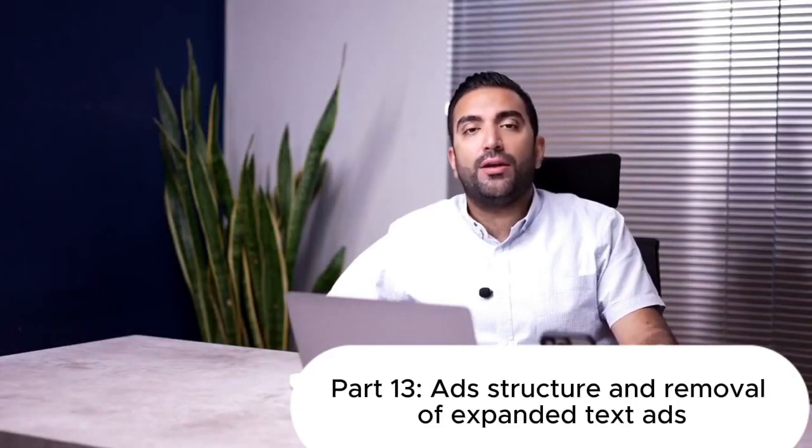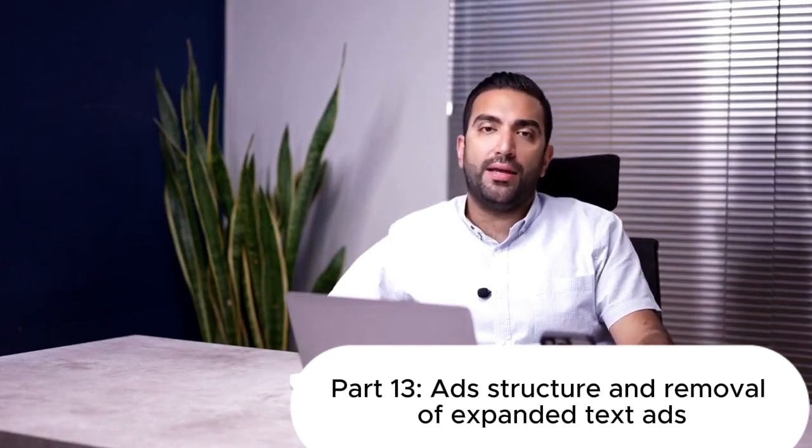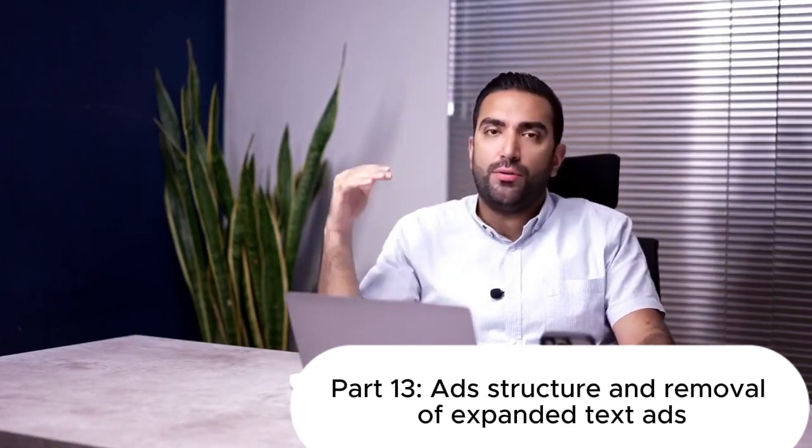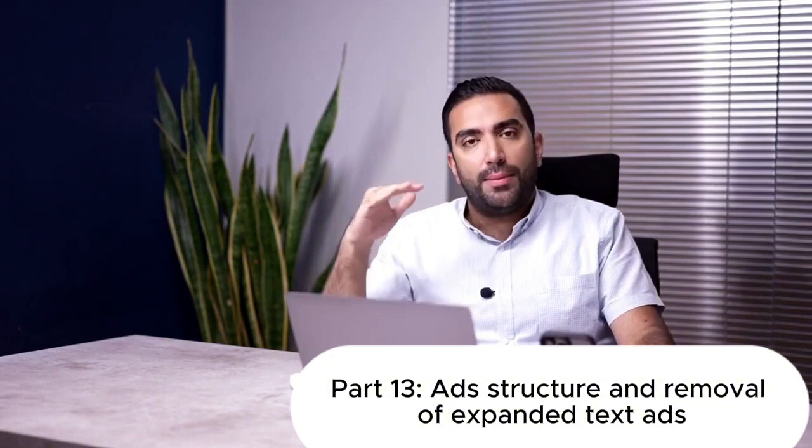Well, in this section, guys, I want to talk about ads. If you remember, we discussed the structure from top to bottom: account, campaign, ad group, keywords, and ads. We've talked about all these topics together, and now we've reached ads. I want to talk about the structure of the ads themselves, discuss their types, how they look, how we should enter data, and so on.